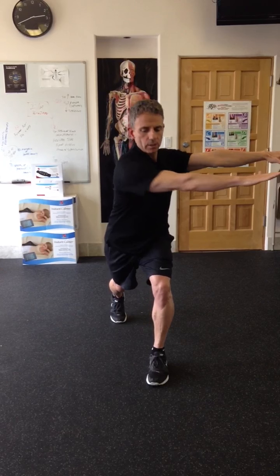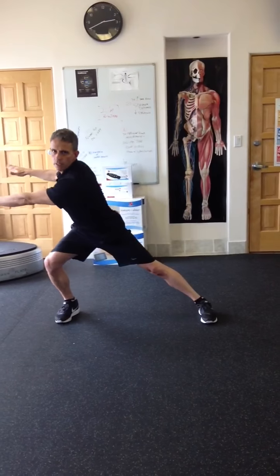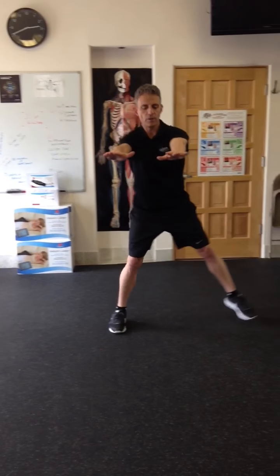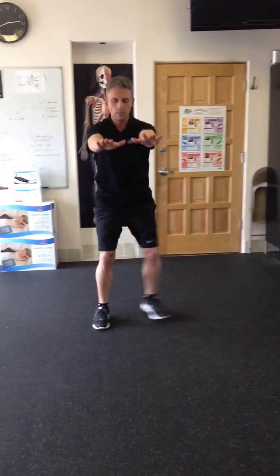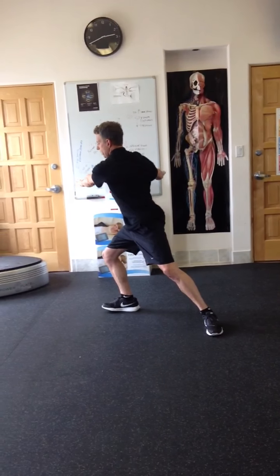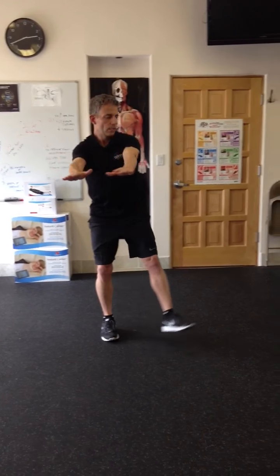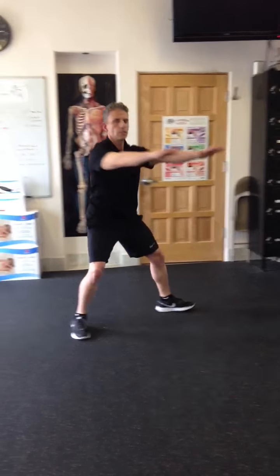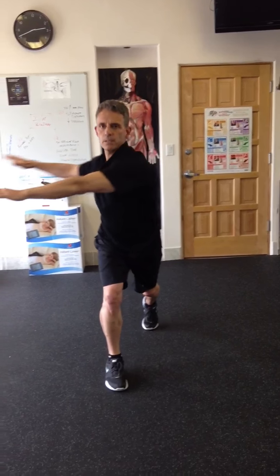So now my hands are out, left forward, I rotate. Now I'll go to the lateral plane, rotate. Left foot, rotate. Right rotation, hand right rotation. Left with the foot, left with the hands. And then I repeat the sequence.